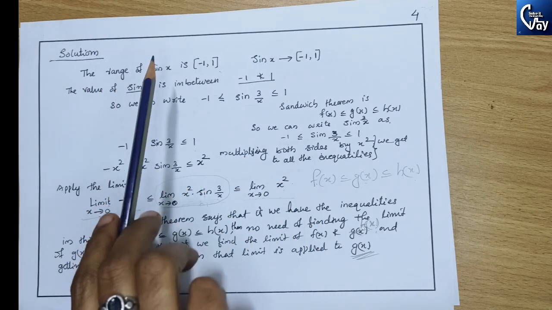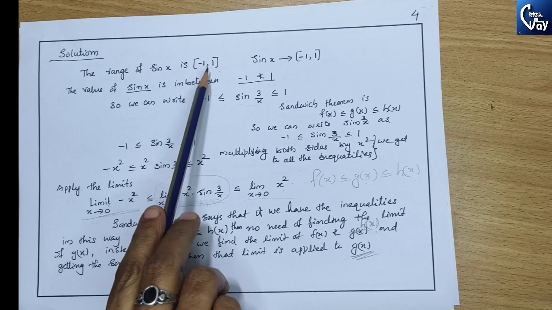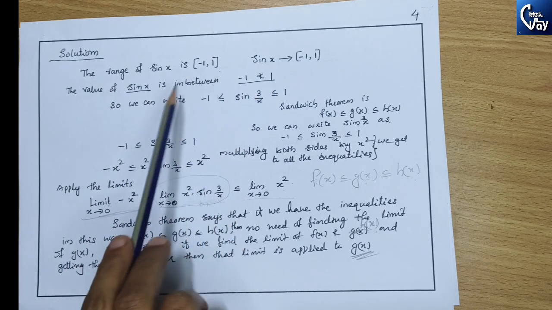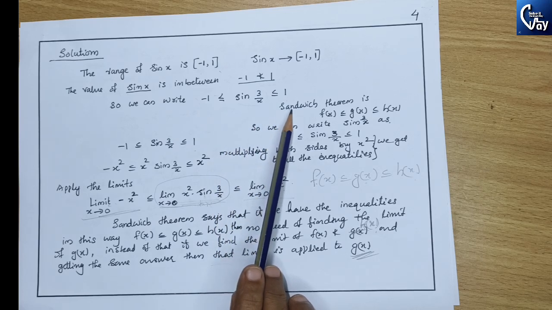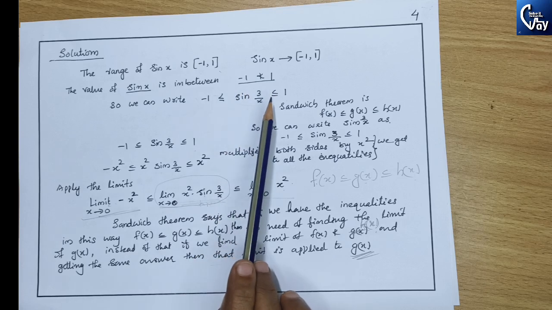Solution. We know that the range of sin x lies between minus 1 and 1. The value of sin x is between minus 1 and 1. So we can write minus 1 less than or equal to sin 3 by x less than or equal to 1. So the sine function lies between minus 1 and plus 1.